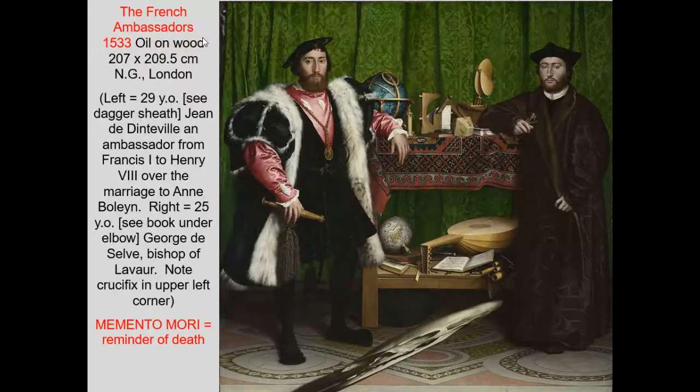The piece we want to know for sure is known as The French Ambassadors, and these are ambassadors from the court of Francis I, King of France, to Henry VIII. And they are essentially helping to officiate or to facilitate the marriage to Anne Boleyn. So you can see the figure on the left is Jean de Dinteville, who's 29 years old. On the right is the 25-year-old Georges de Selve, who's the Bishop of Lavaur. The crucifix in the upper left corner kind of gives a little hint to the religious nature of their job. It's both political and religious.